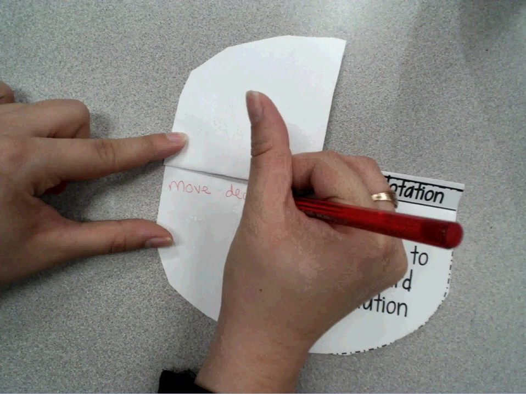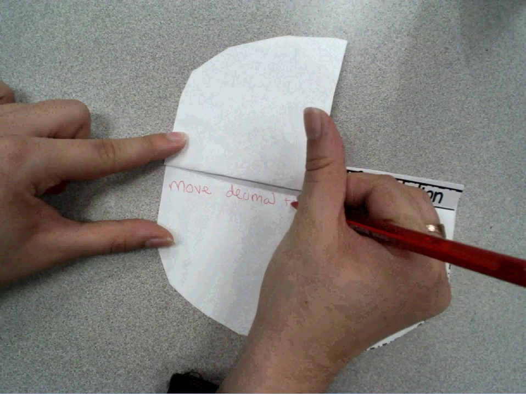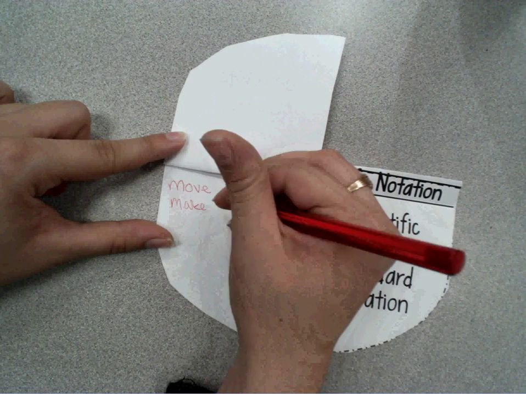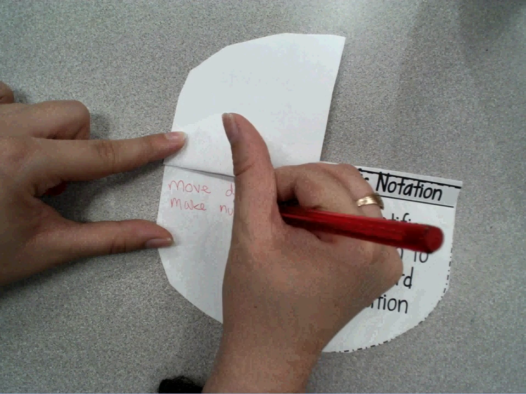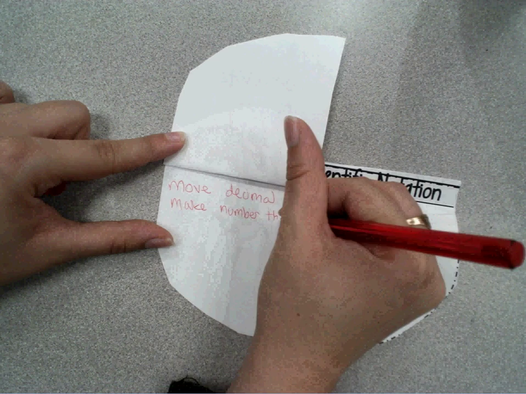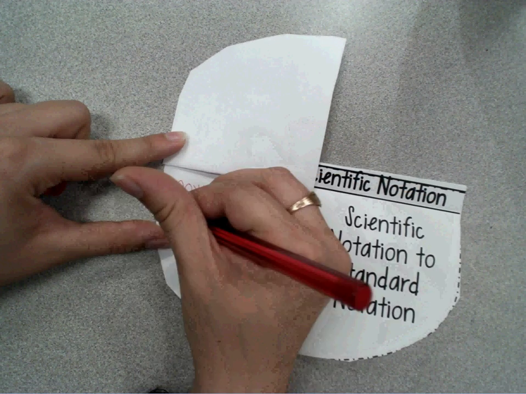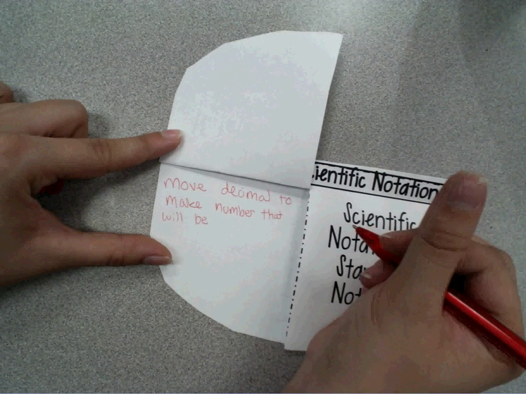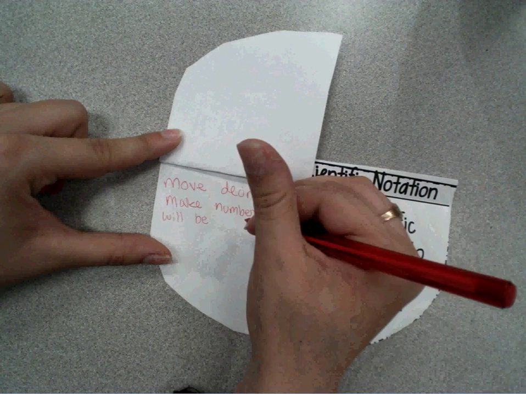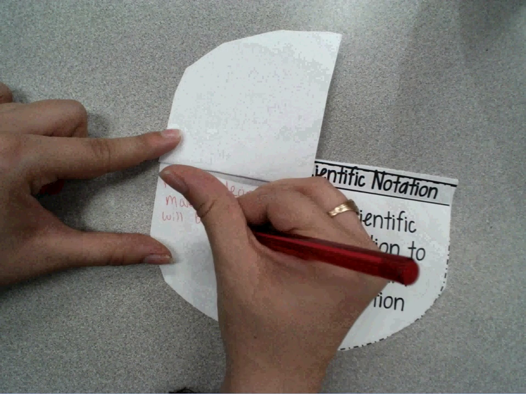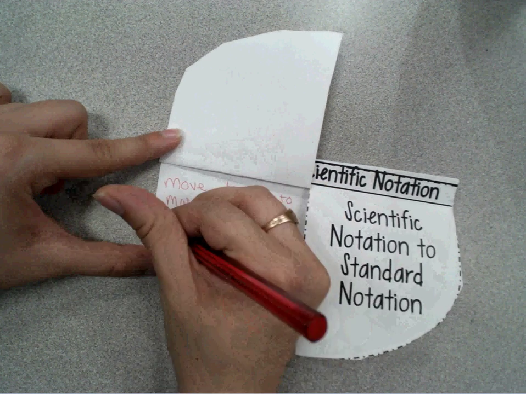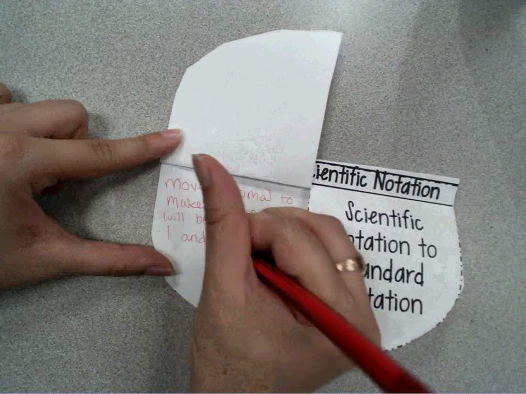the decimal to make a number that will be in between 1 and 10.